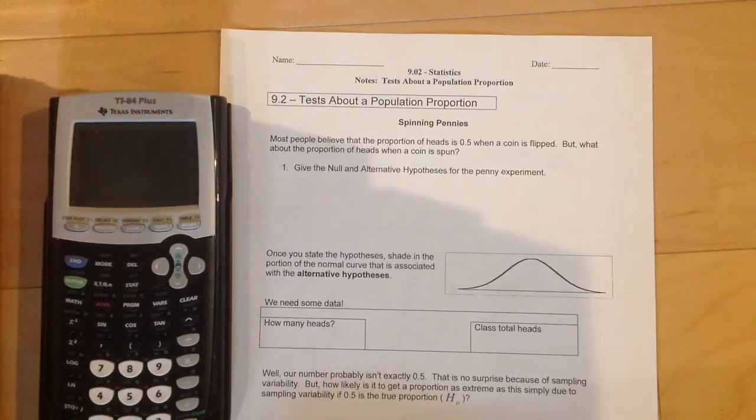Now, if we were in class, we'd start with an activity where we gathered some data and then used that data to do one. We're going to have to just fudge it today. But all the same, let's see what we've got here.